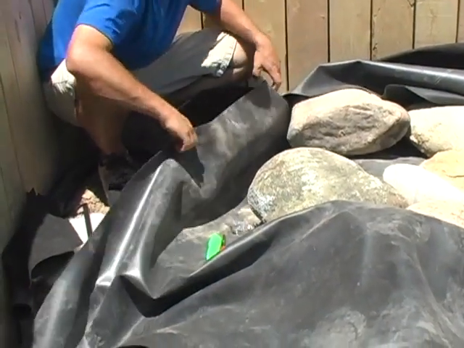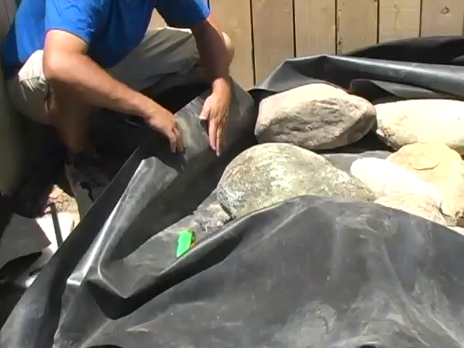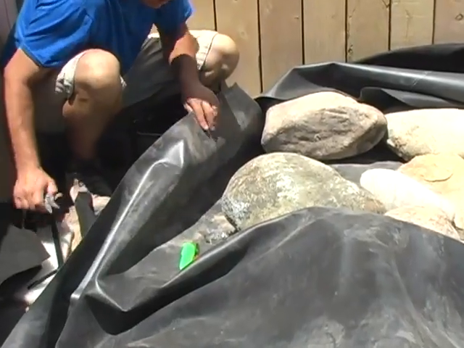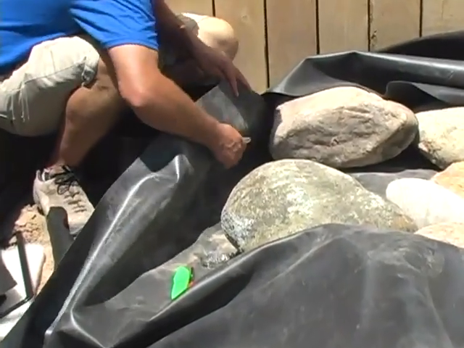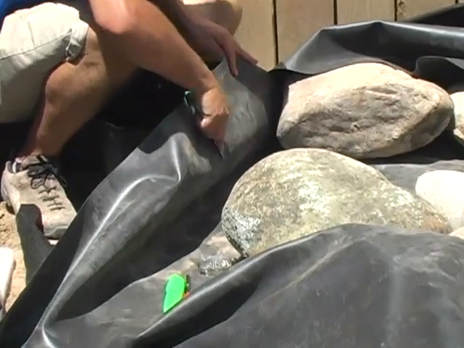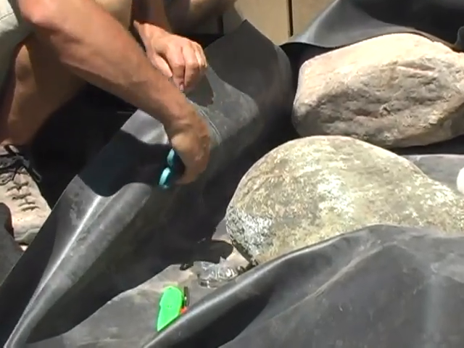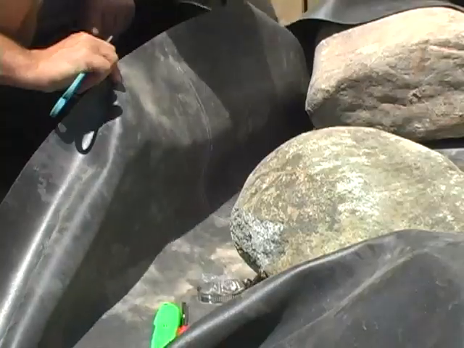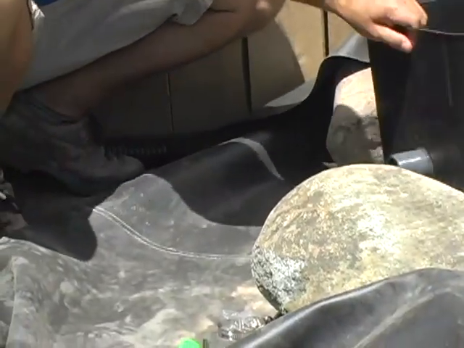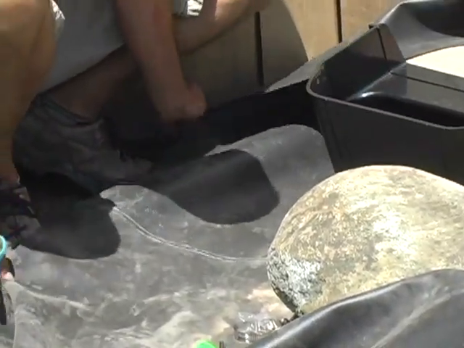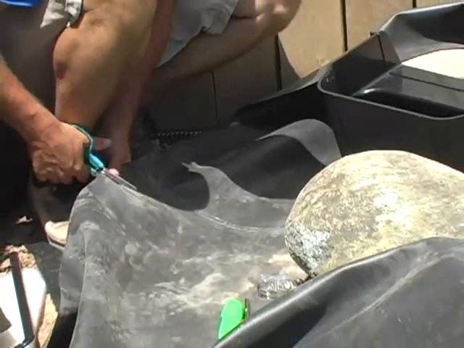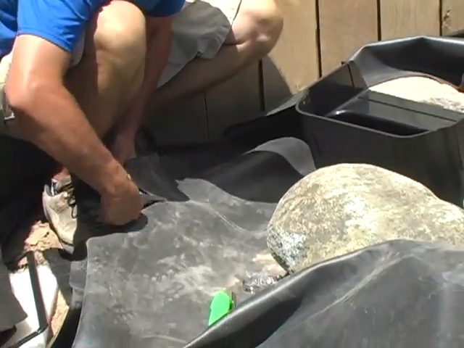Back at the top of the waterfall, we're about to attach the filter weir. Mark the position of the filter weir opening by rubbing the liner with a hard object such as a screwdriver or a blunt scissors edge. Cut the liner to the shape of the opening.